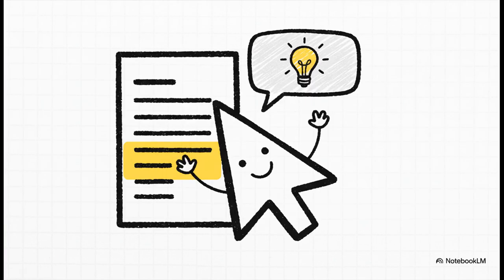But it gets even better. This next part is so cool because it basically turns your mouse cursor into an AI wand. You can just highlight any piece of text on any page, a sentence, a paragraph, anything. And with one click, you get help. No more copy-paste, copy-paste. It's totally seamless.